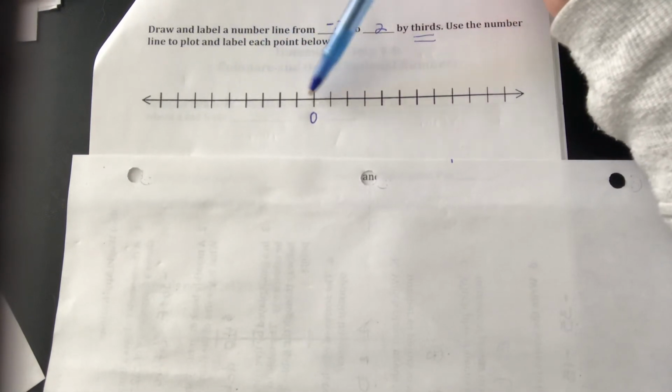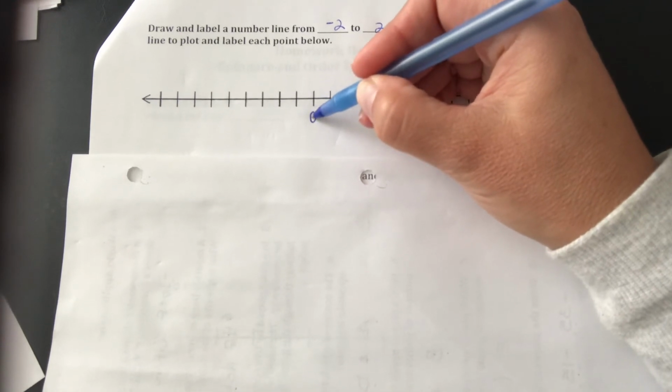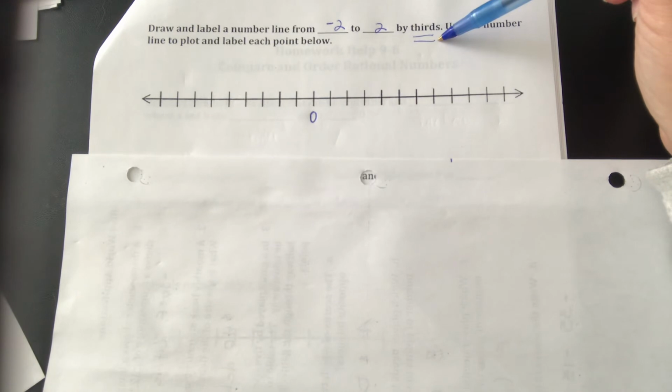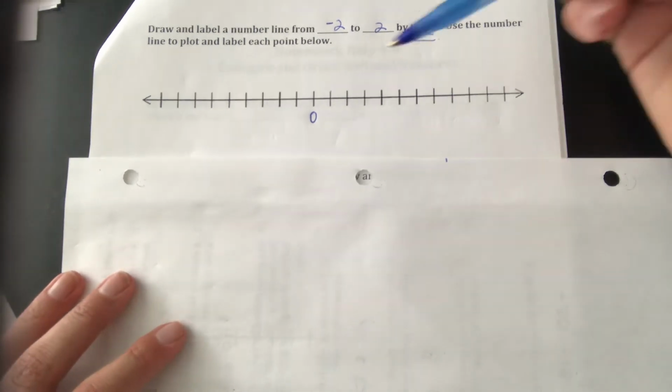So I want you to count over, I think 10 spaces is good. 1, 2, 3, 4, 5, 6, 7, 8, 9, 10. 10 spaces will work, and put a 0 in there. Okay, now if we're going by thirds, how many spaces should I count before I put 1? Well, we're going to count by thirds.